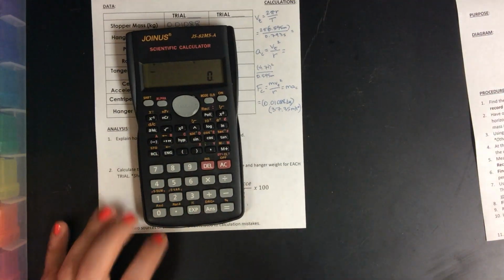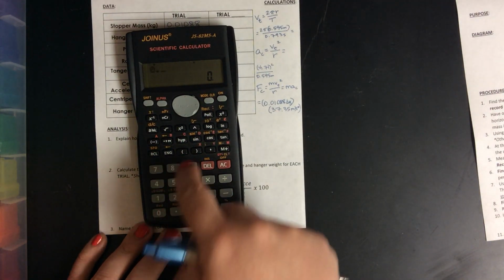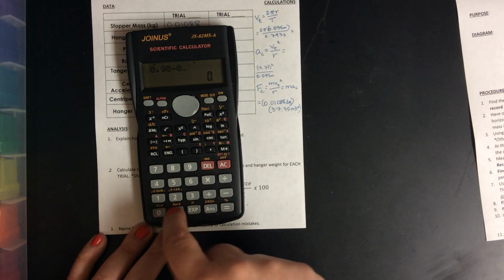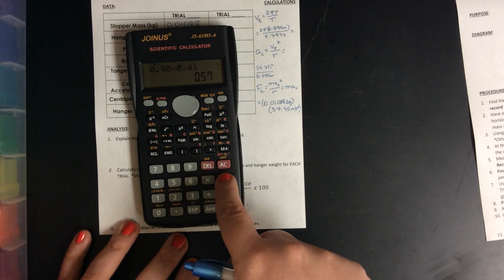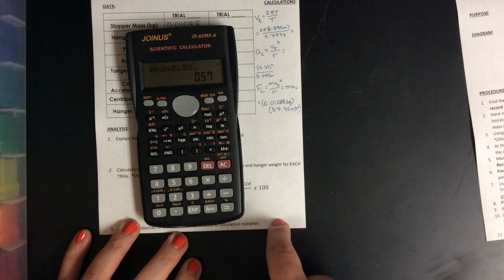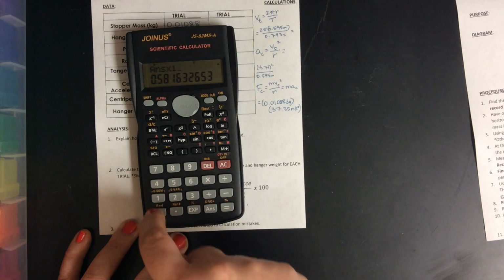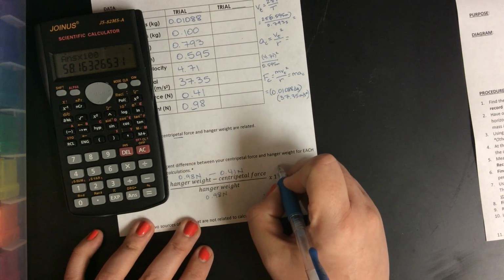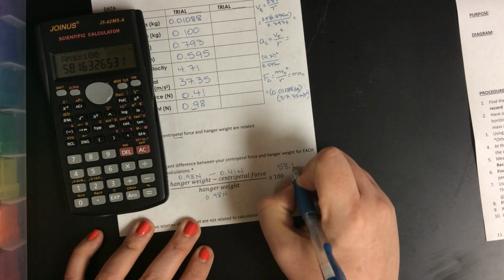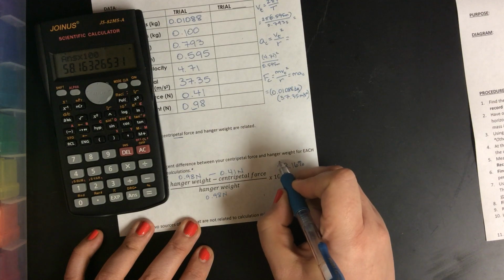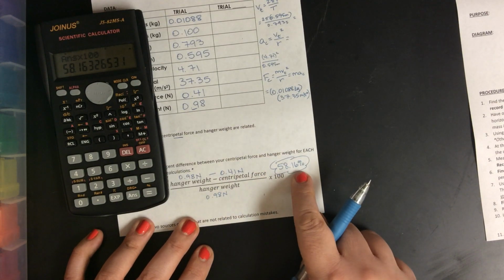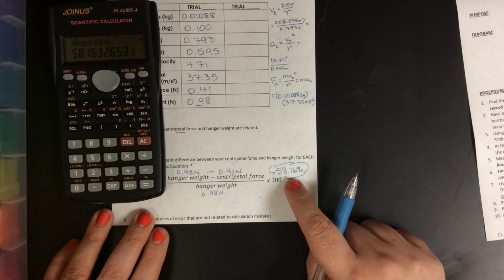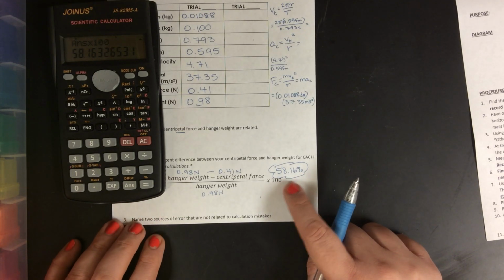I like to hit enter in between all of my steps just to make sure that my calculator understands what I'm doing. So 0.98 minus 0.41 equals, divided by 0.98 equals, times 100. So I got for trial 1 58.16% error. Hopefully yours is a lot smaller than that. If it's this big, go back and double check your math one more time, because hopefully it should be better.